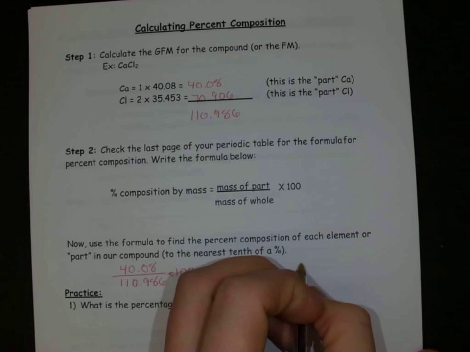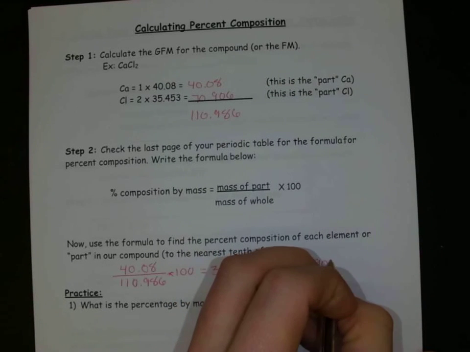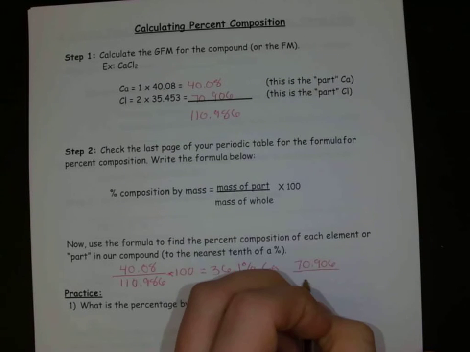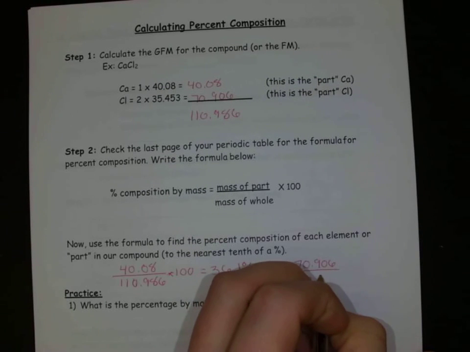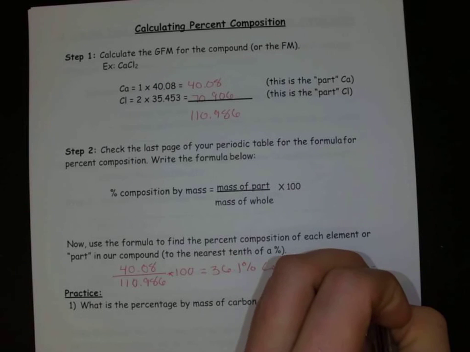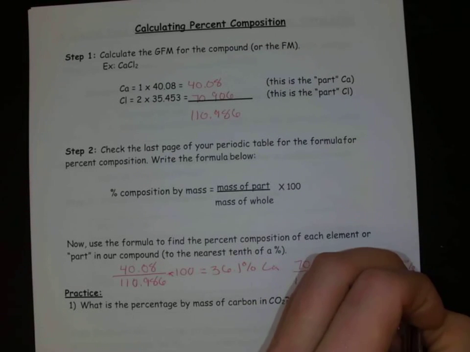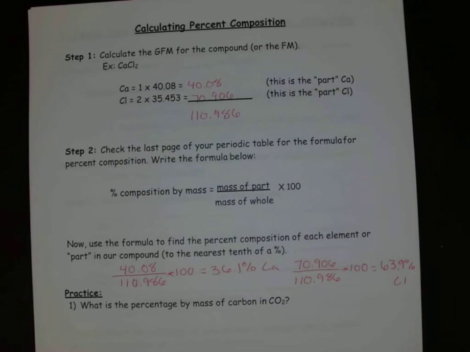And then let's do the same thing for chlorine, 70.906 divided by 110.986 times 100, and that's going to be 63.9%. That is chlorine. Okay? So we should be able to do each of these practice questions. Okay?